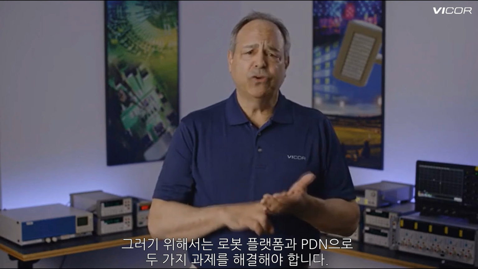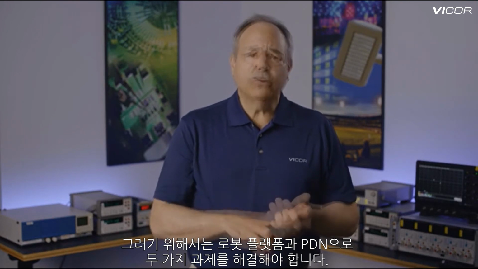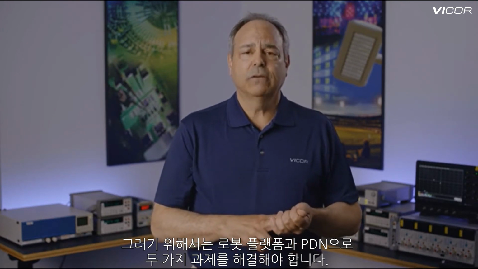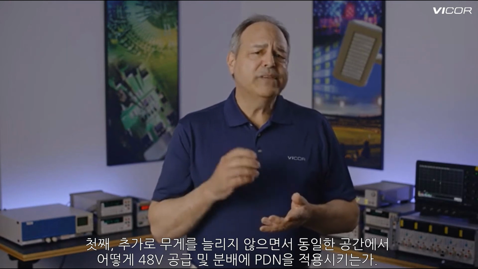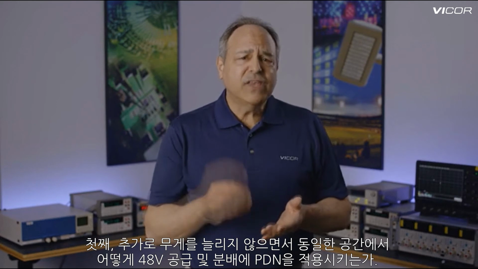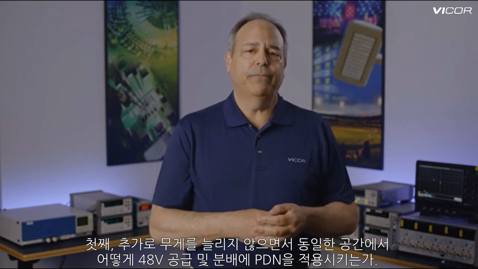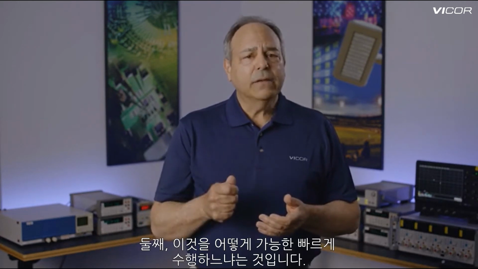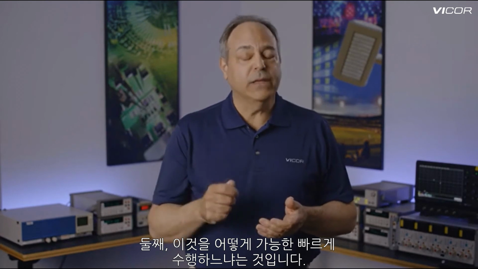Upgrading from a 24-volt battery to a 48-volt battery will increase the power density of the energy storage and extend your runtime. This presents two challenges to your robotic platform and the power delivery network that supports it. First is, how do you adapt your PDN to a 48-volt supply and distribution in the same space without additional weight? Second is, how do you do this as quickly as possible?